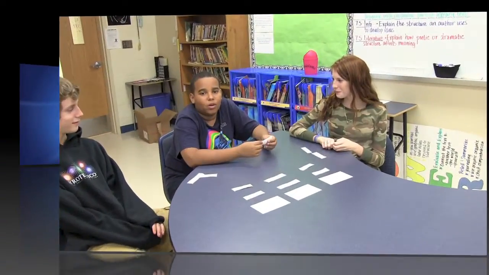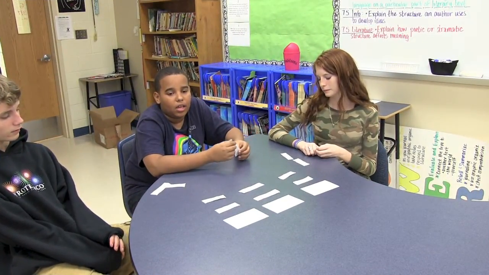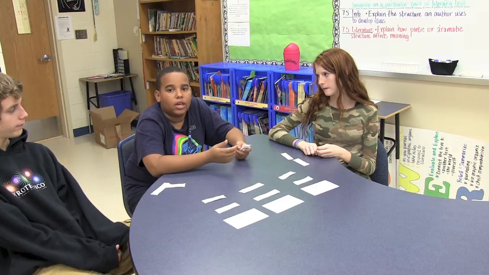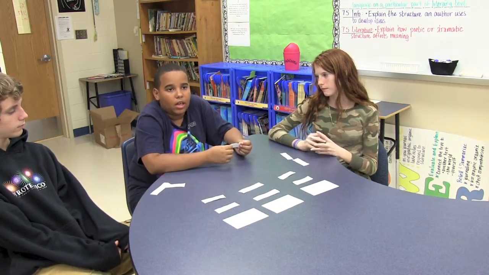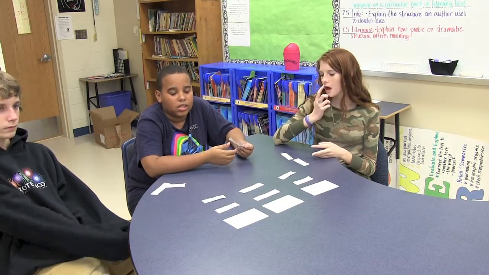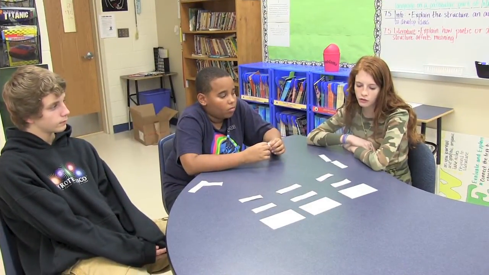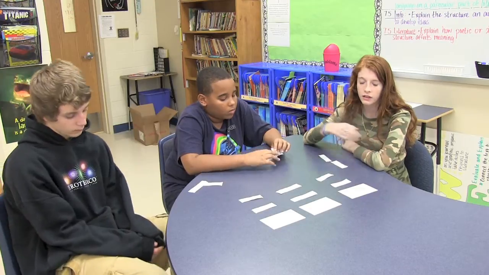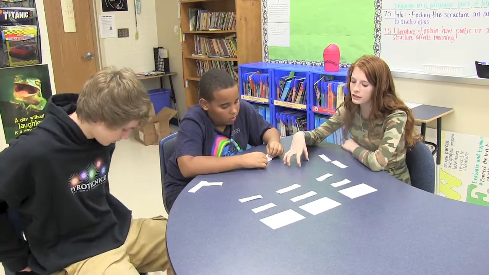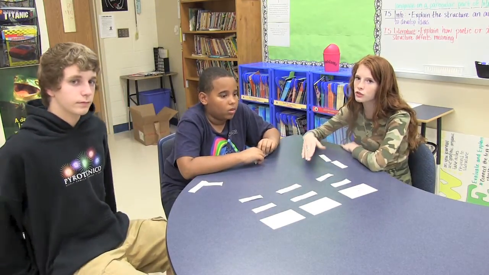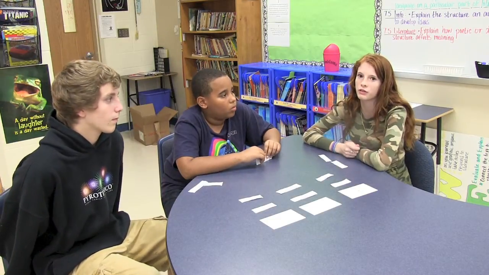One is we can all work together better, and it helps us learn the difference between how each one of us works, and we can see what works better and what does not. And if you don't know a word, like if the other person knows the word, you can ask them, and you will learn so much more than what you can do by yourself.